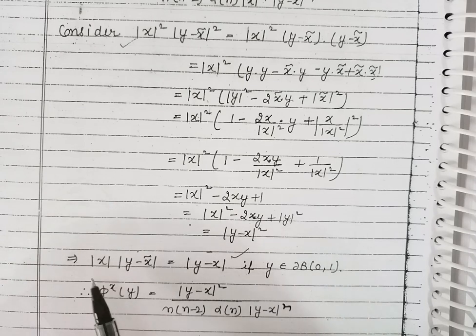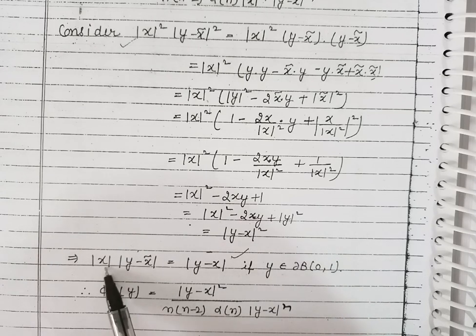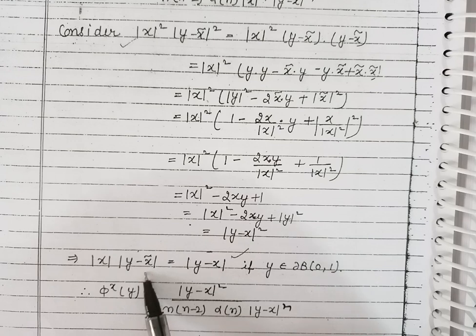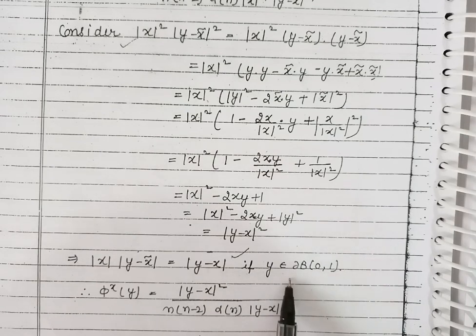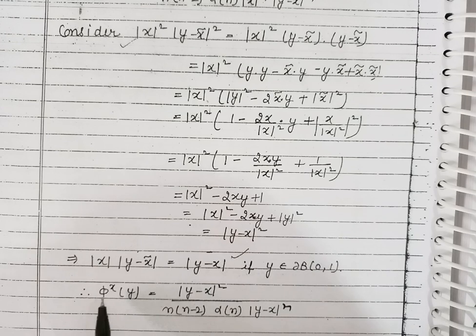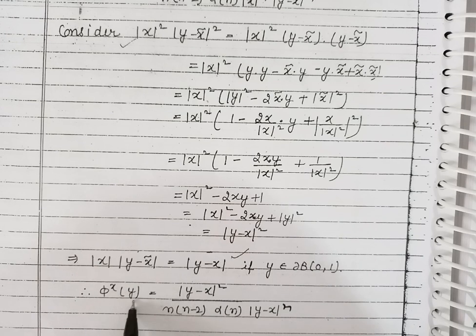So we have obtained |x||y − x̄| = |y − x|, where y belongs to the boundary of the unit ball. Now we can put this value in the function which we defined, φ(|x|(y − x̄)).